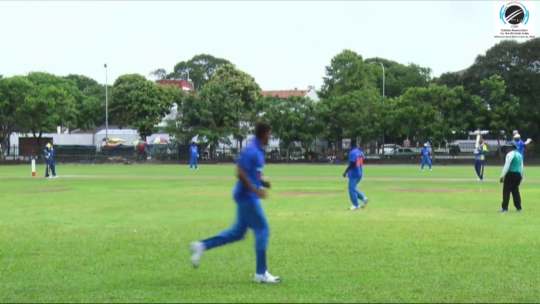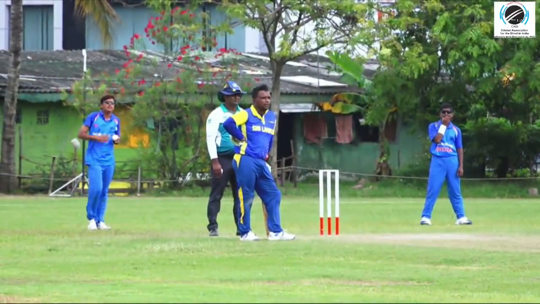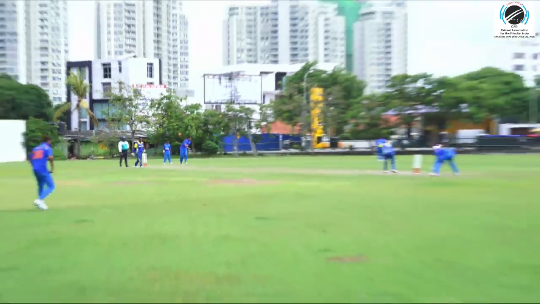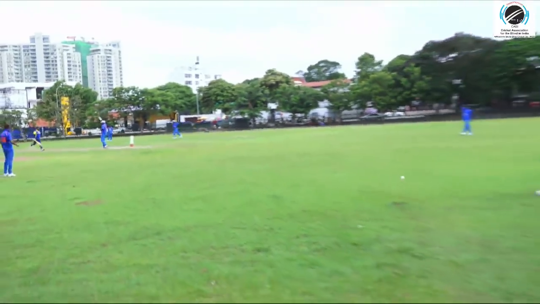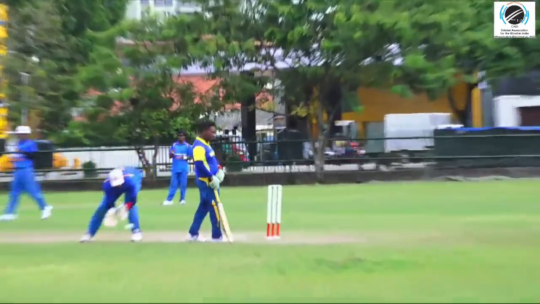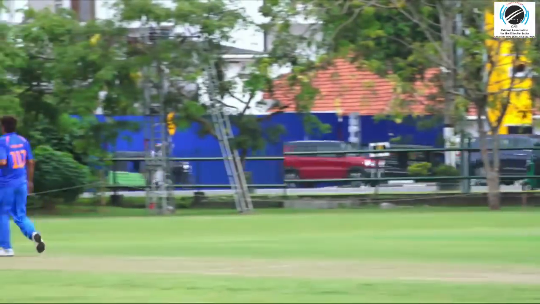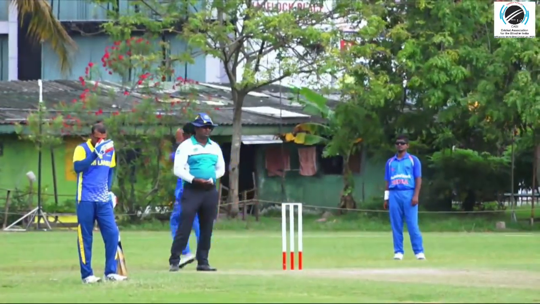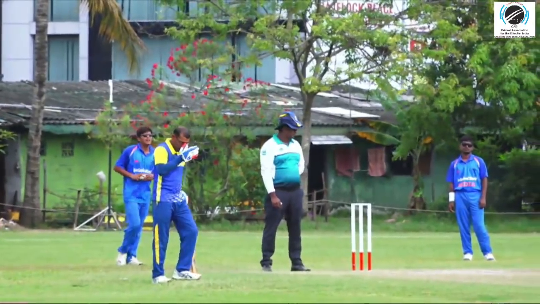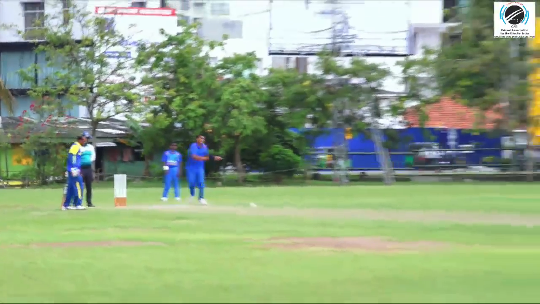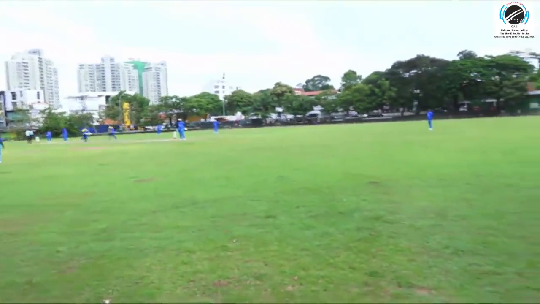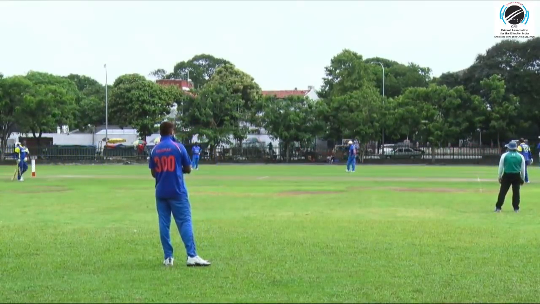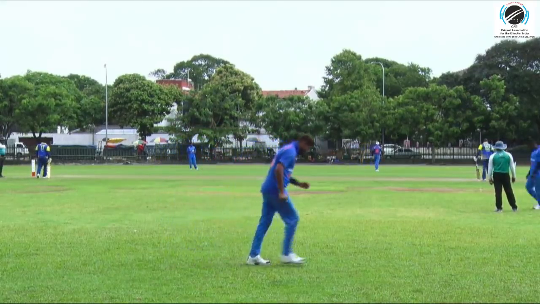The score is 140. And a shout for LBW. It's a leg bye, given by the umpire. Score moves on to 141. Now 92 required in 92 balls. Lovely shot, straight to the fielder. Cross for a single. Score moves to 142. Now 91 runs required in 91 balls.